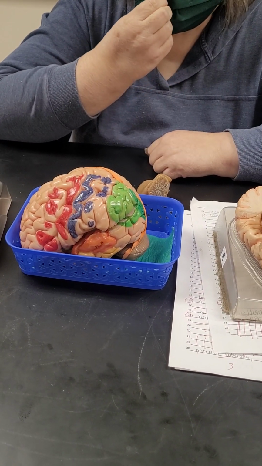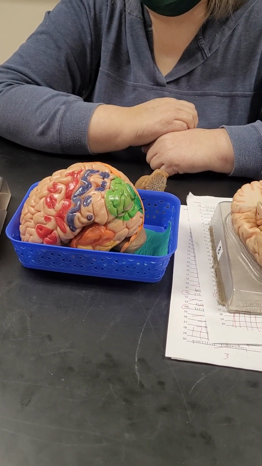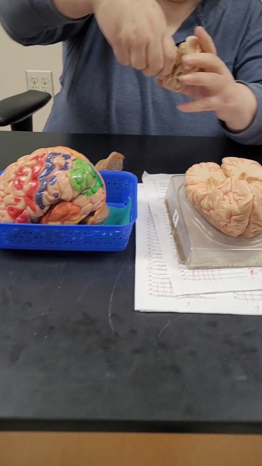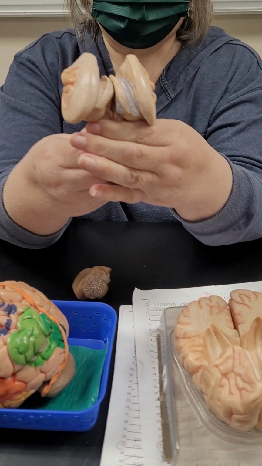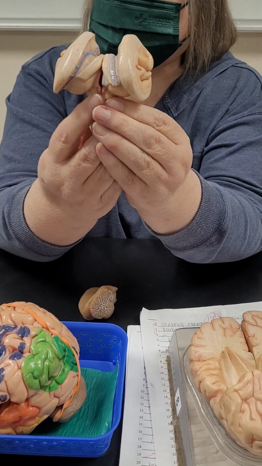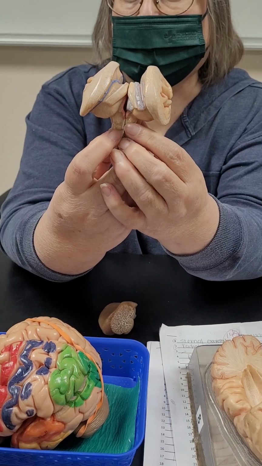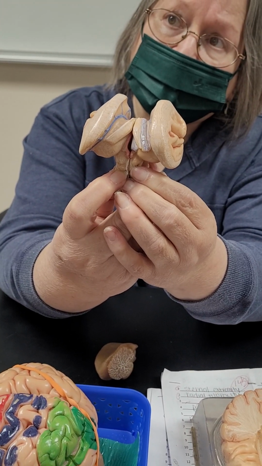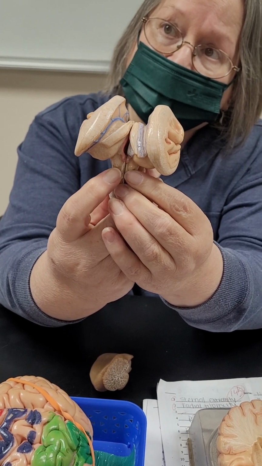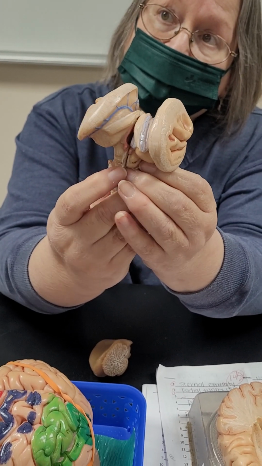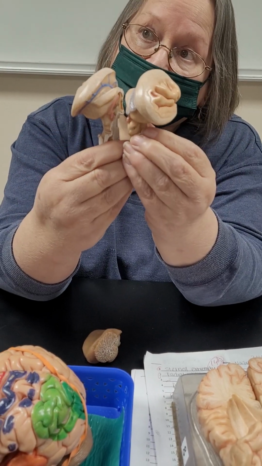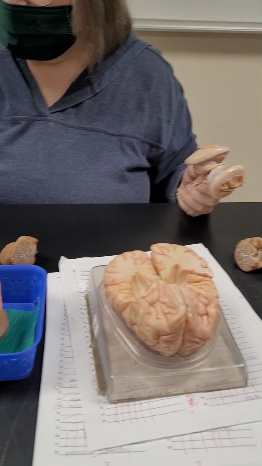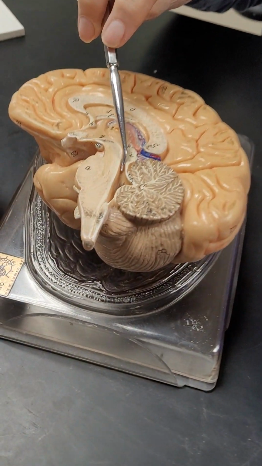We did the middle, and then the right and the left, and then the corpora quadrigemina. So the corpora quadrigemina, now it's your right, your left, because you're facing the same way it is. So where my fingernails are now, that's going to be the right and left superior colliculus, and now that's the inferior underneath. So you have the superior and inferior, either the right or the left. Okay. And the cerebral aqueduct. That's it right there. Either side.